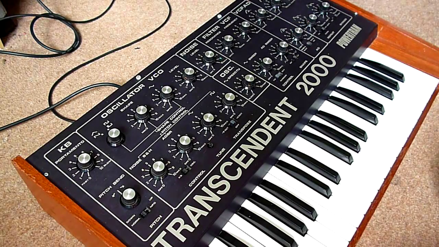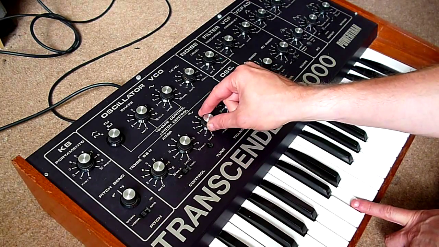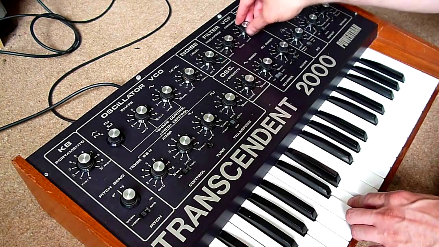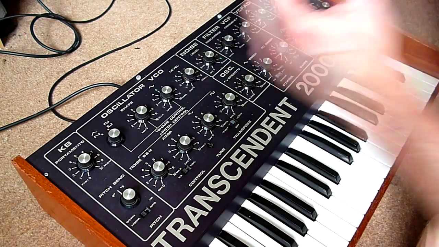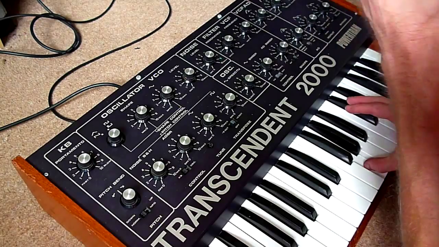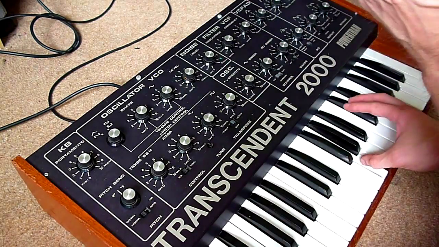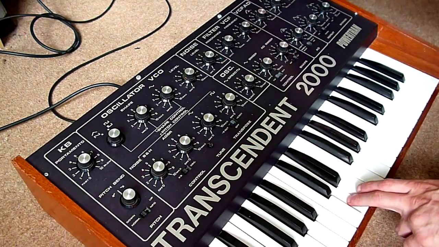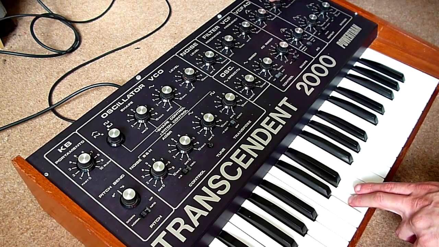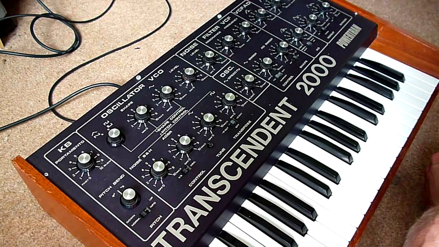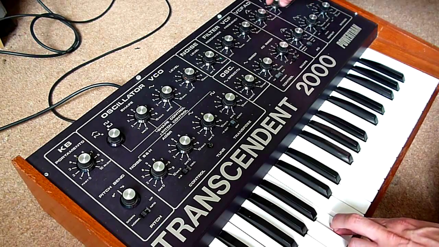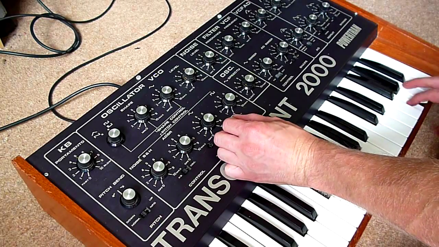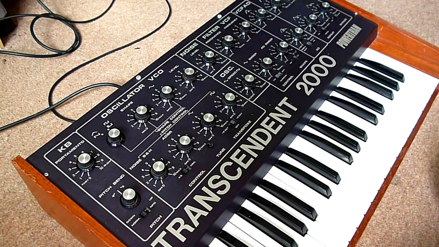Okay, now going on to the pitch control section. So you've got a sawtooth wave there, you've got a square wave. And then you've got an ASDR pitch control, which is weird though, because the envelope is still altering the attack. Some great percussive sounds. I think that's the great thing with the Transcendent, is that the percussive sounds that it makes are brilliant.